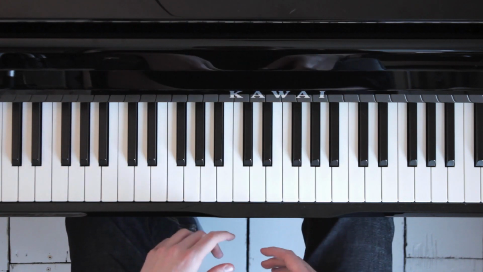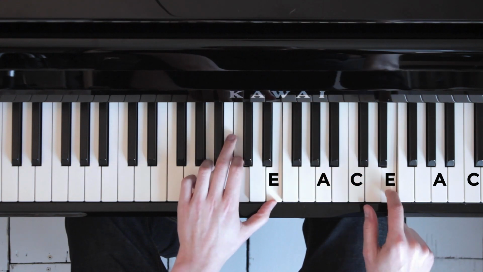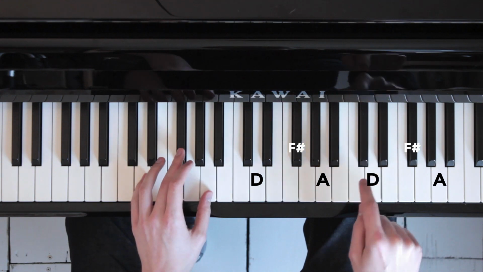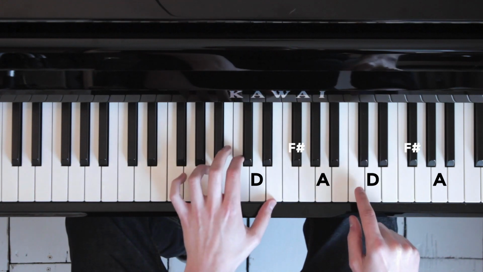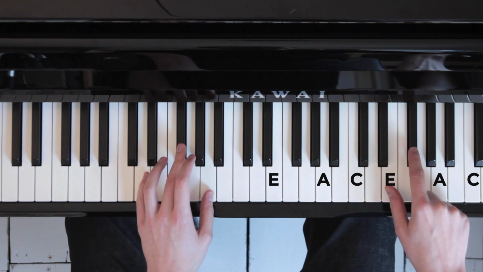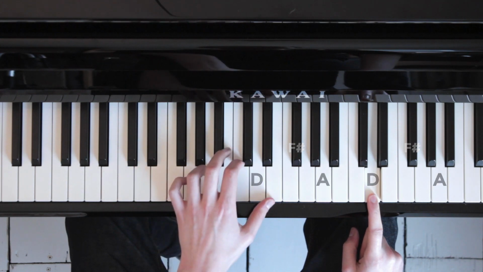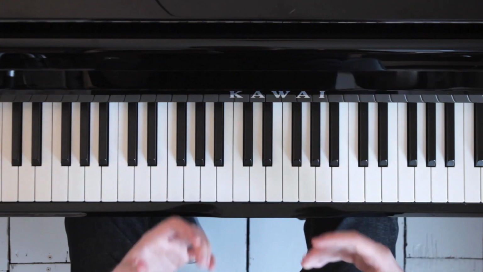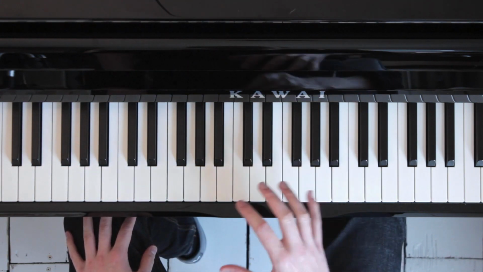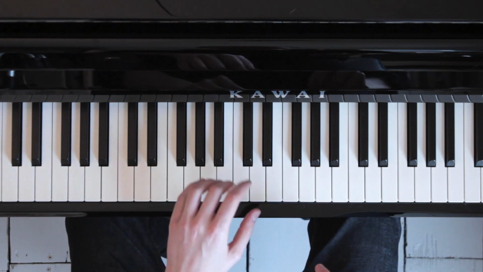So if we do that inside of G major again, here's chord 2. That's very similar to Mad World there, actually, if you've heard that tune. So play around with chord tones inside of your keys, also your minor keys as well, and try and come up with some melodies.